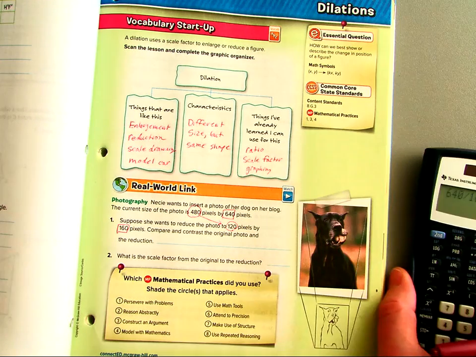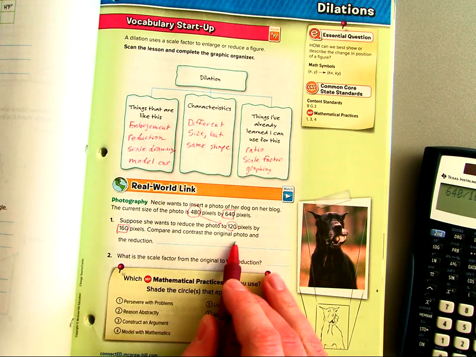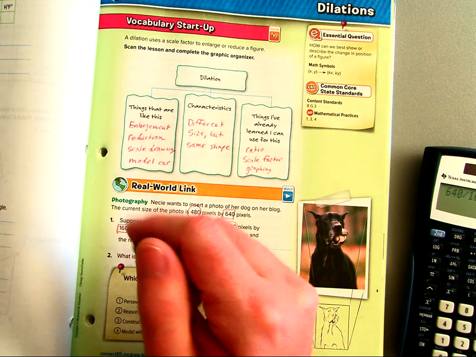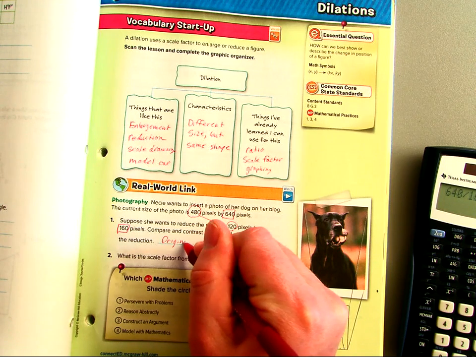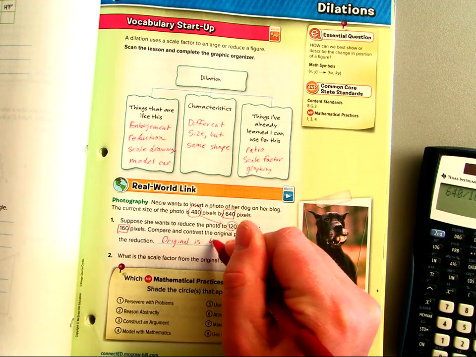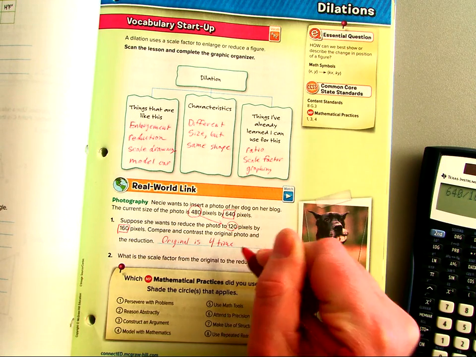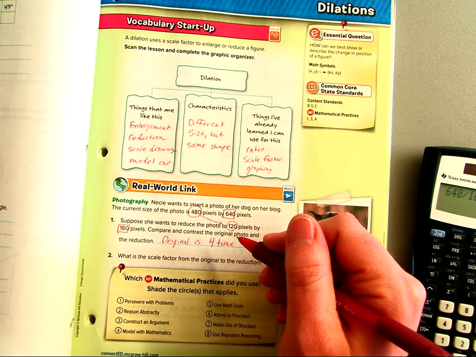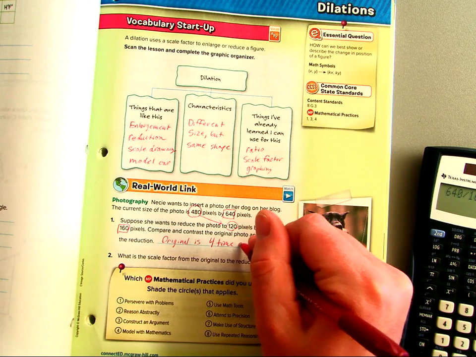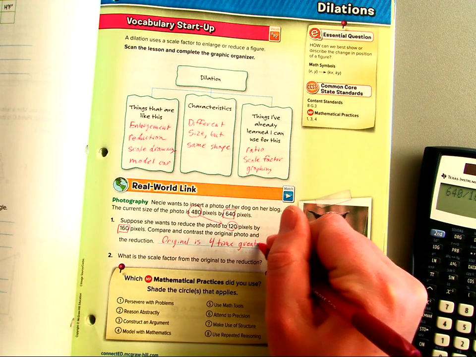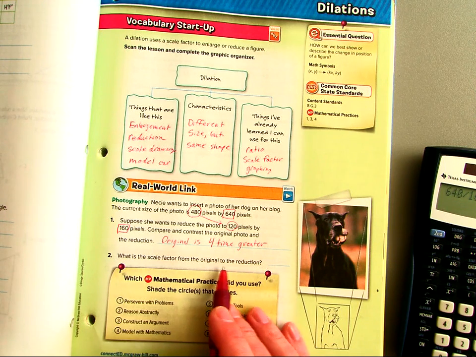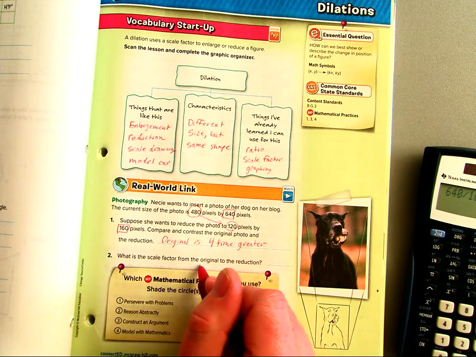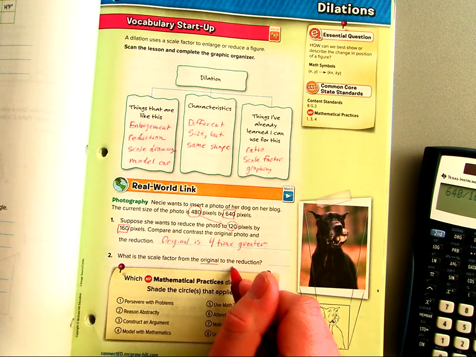That tells me, all right, compare and contrast the original photo and the reduction. I would just say that the original is 4 times greater, probably is the best way I'd say that. All right? And then it says, what is the scale factor from the original to the reduction? Now here's where you have to be careful. It says the scale factor from the original to the reduction.